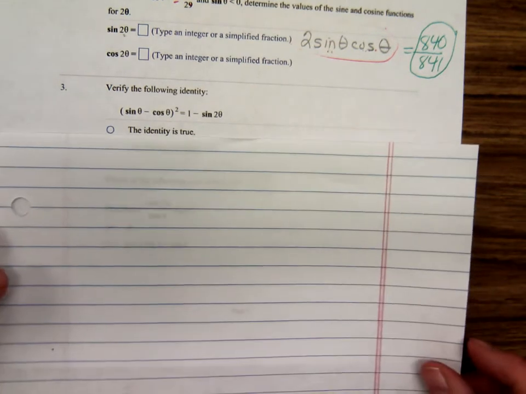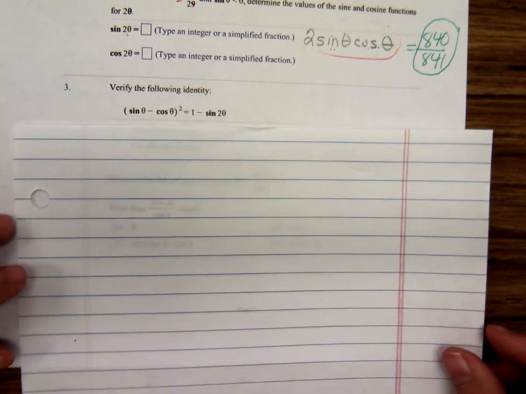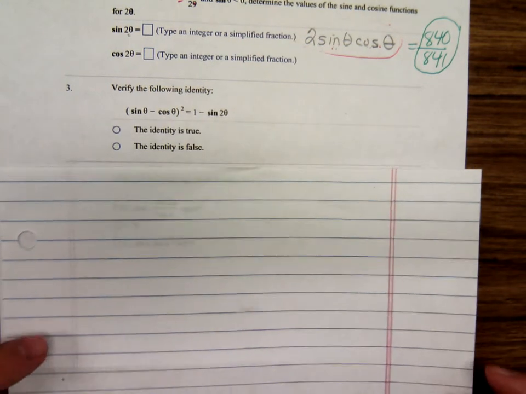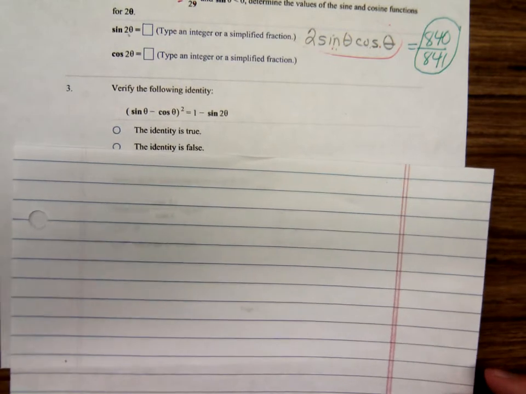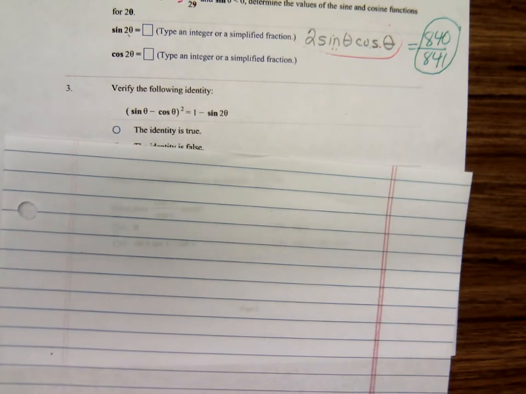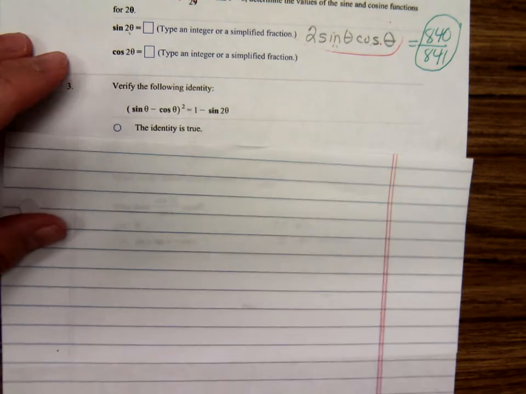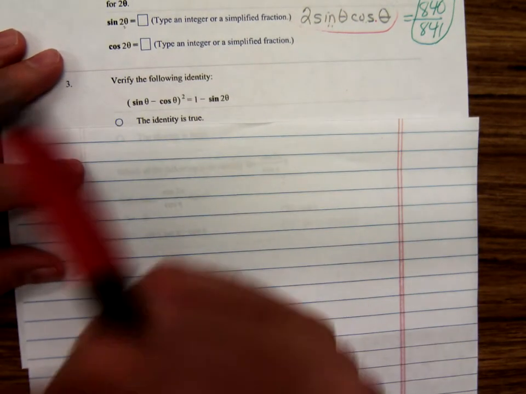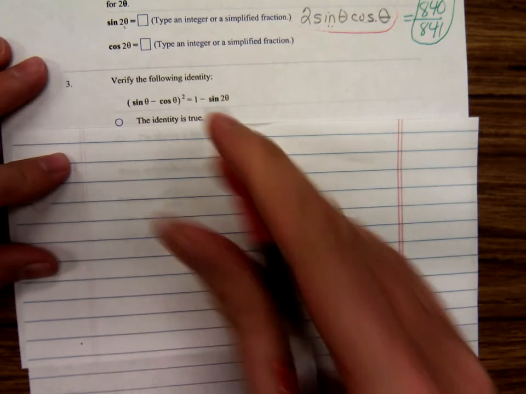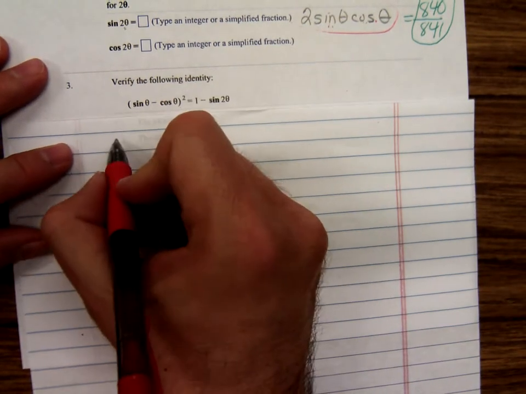On number 3, we're told to verify this identity, and all you're going to do is answer: is it true or is it false? So maybe y'all are going to just guess until it says right, or say similar problem and guess until you get it. But let's just see what they have here. This is problem number 3. It says verify this identity.